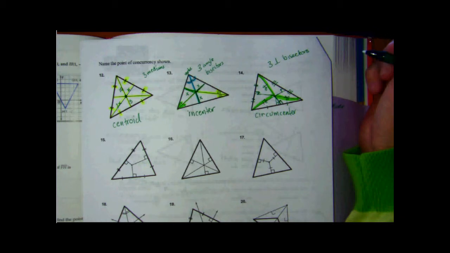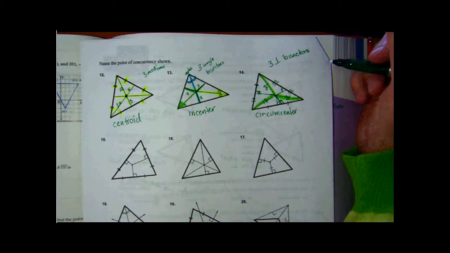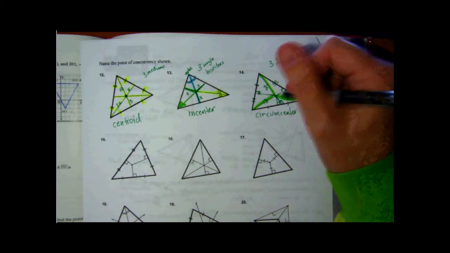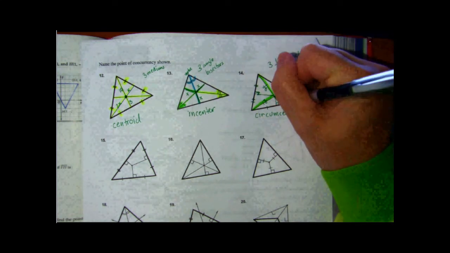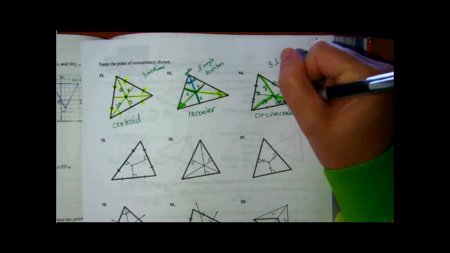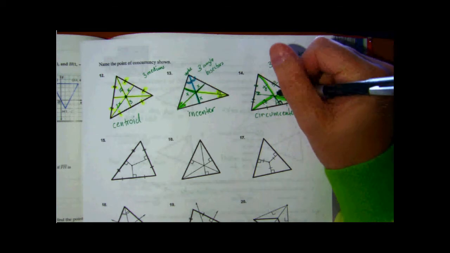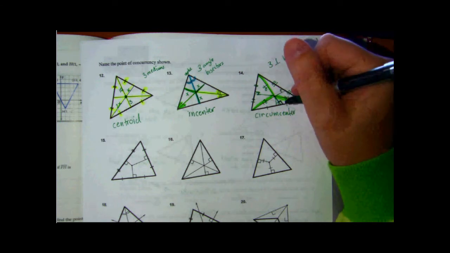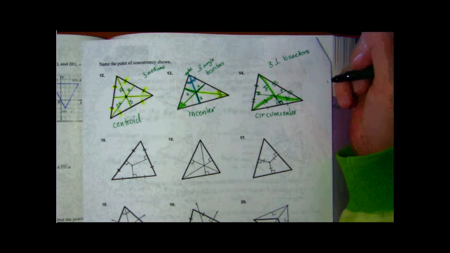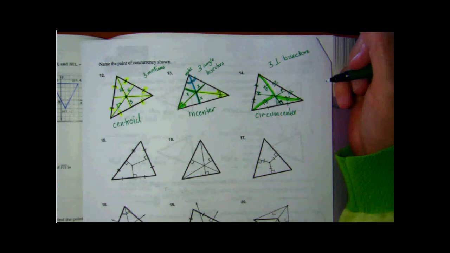The what? No, the circumcenter is from the perpendicular bisectors. So it doesn't have anything to do with the angles. It's that the line coming down is perpendicular to the side. And then all your distances from the vertices are the same.